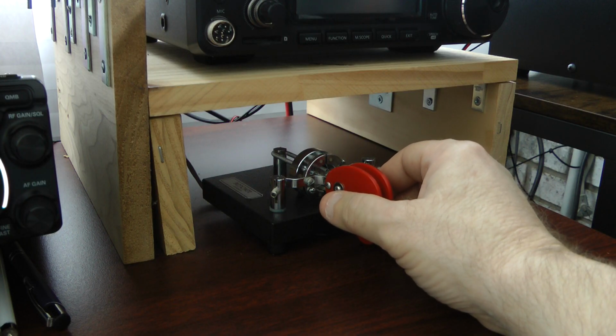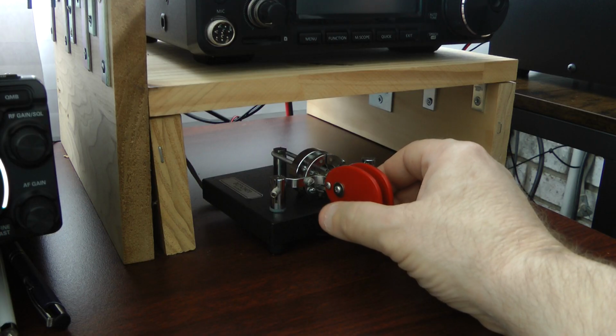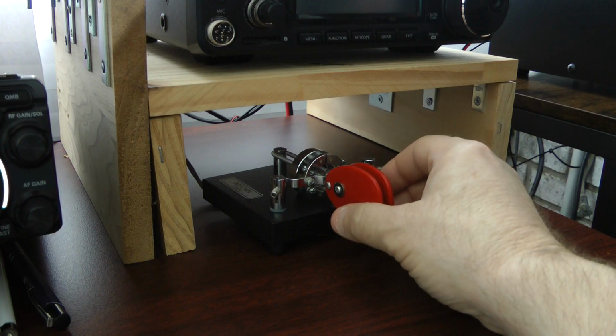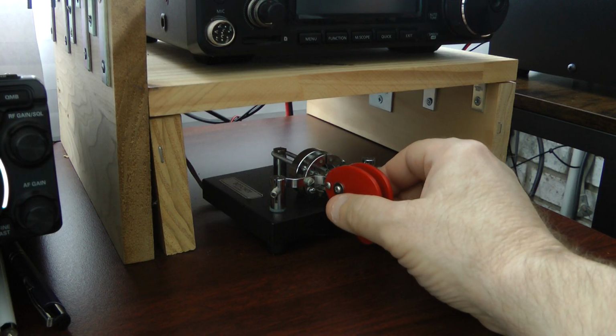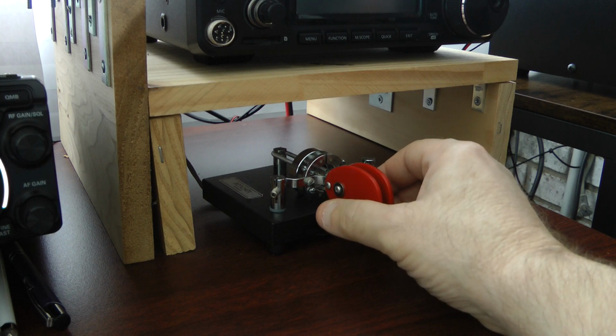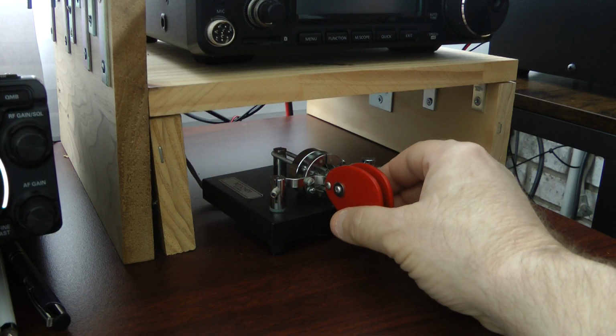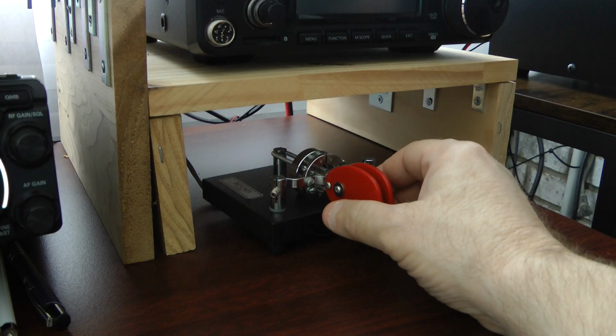My QTH, QTH is Blytheville. Now I'm going to send something you have not heard before, and that's a comma.